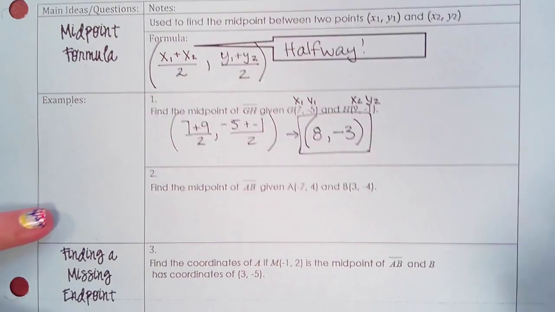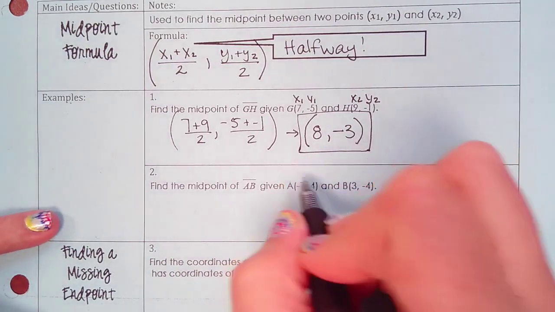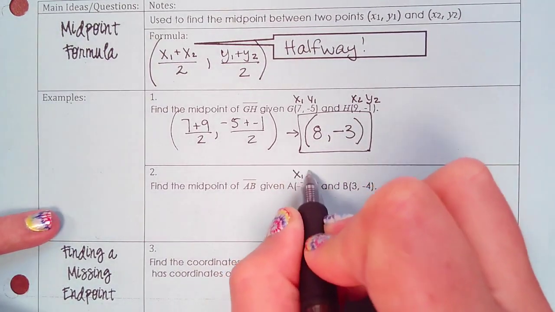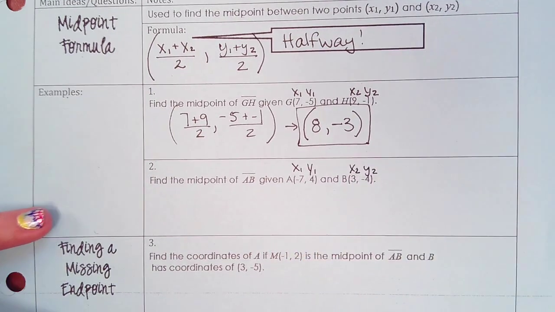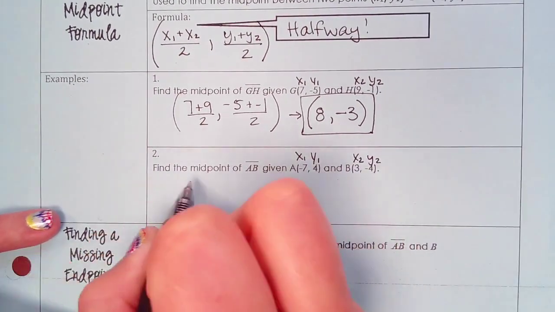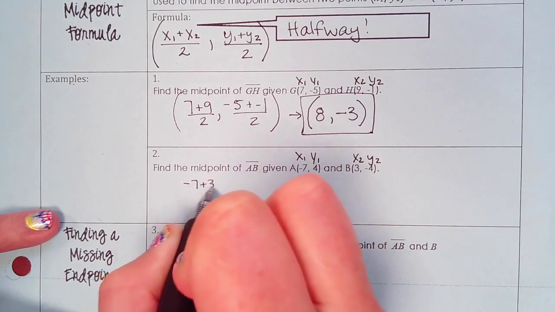Number 2, find the midpoint of AB. Here's our givens. x1, y1, x2, y2. So we're going to add these together. -7 plus 3 divided by 2.